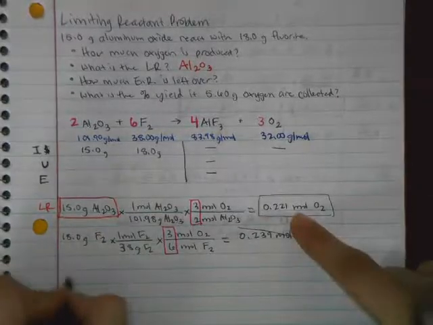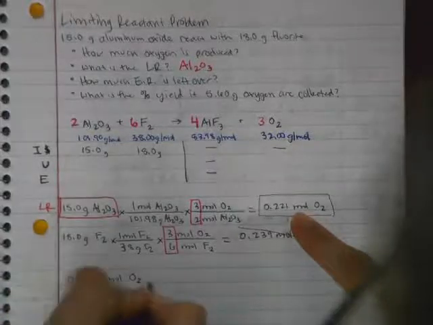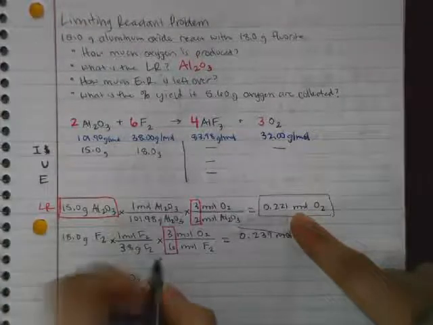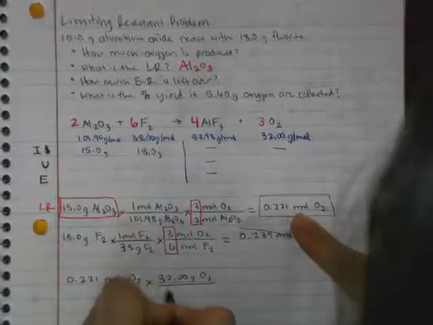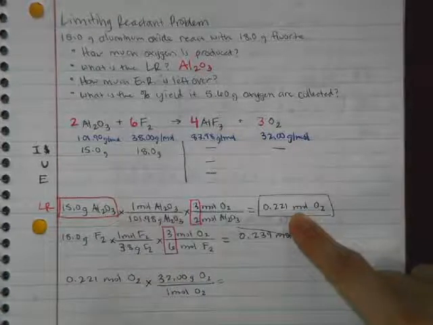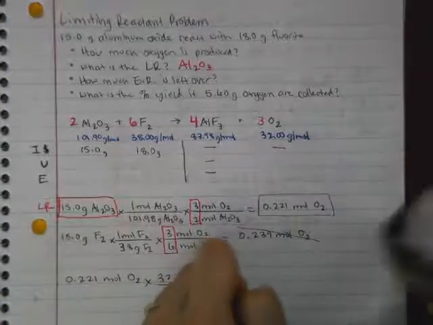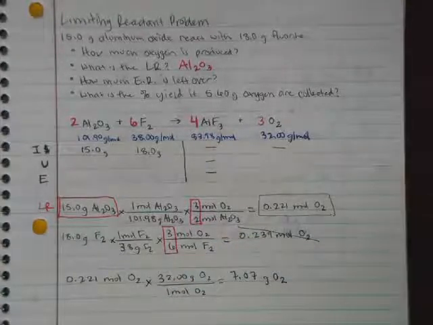I'm going to take 0.221 moles of O2. Molar mass of O2 is 32 grams per mole. Okay, and I will be able to make 7.07 grams of O2.